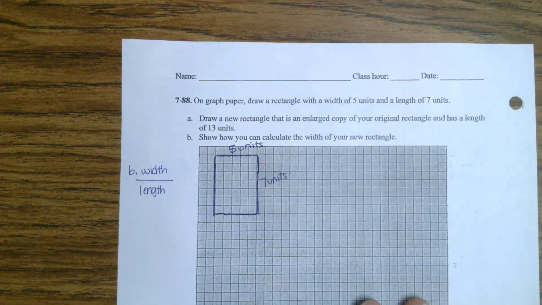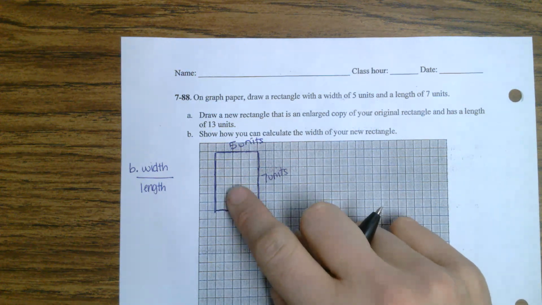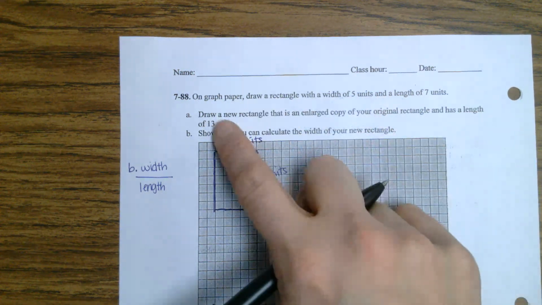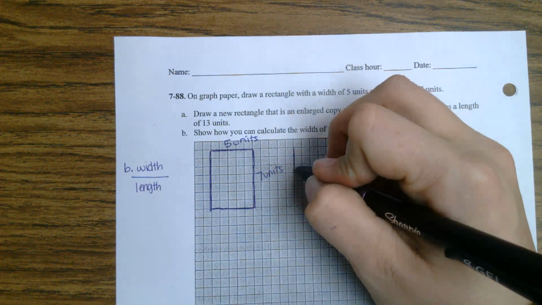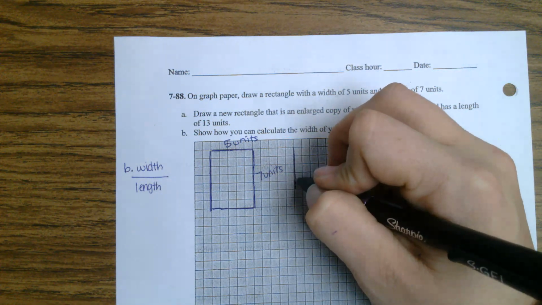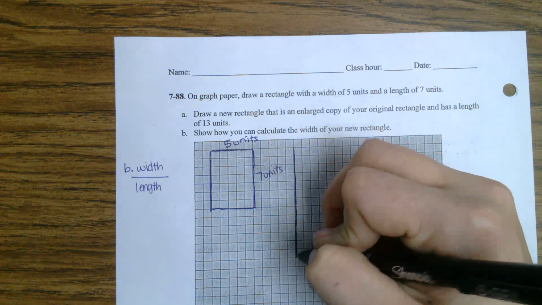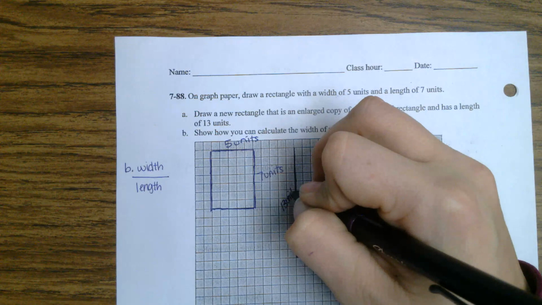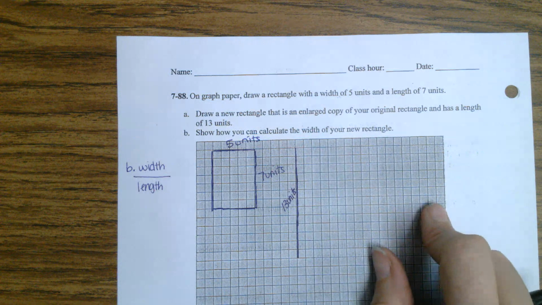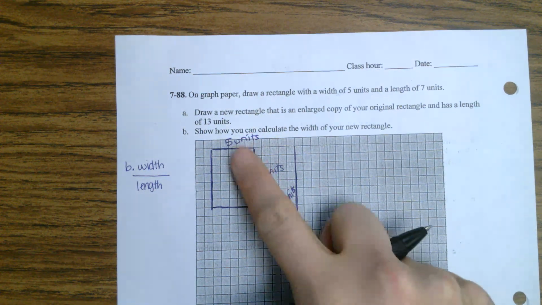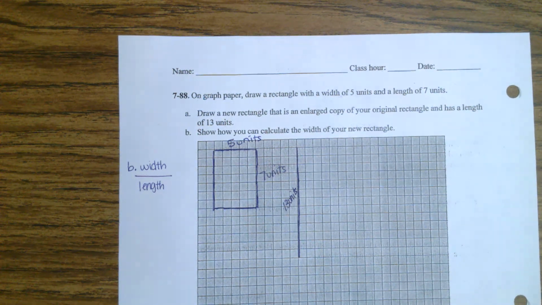Okay, that's my rectangle. Draw a new rectangle that is an enlarged copy of your original rectangle, and the length is 13 units. So up and down, it's going to be 13. 1, 2, 3, 4, 5, 6, 7, 8, 9, 10, 11, 12, 13. Problem. I don't know what my width is supposed to be. Because my length got bigger, I can assume my width got bigger, but I need an accurate enlargement.